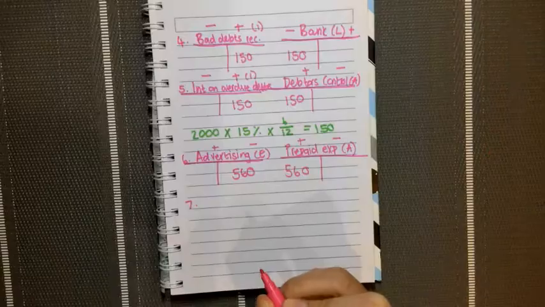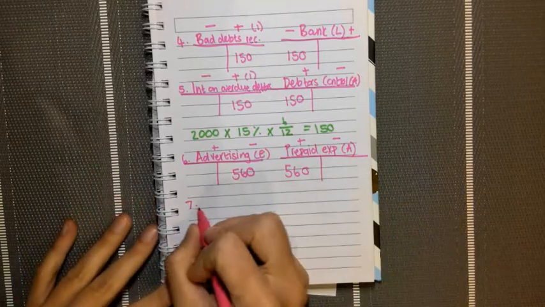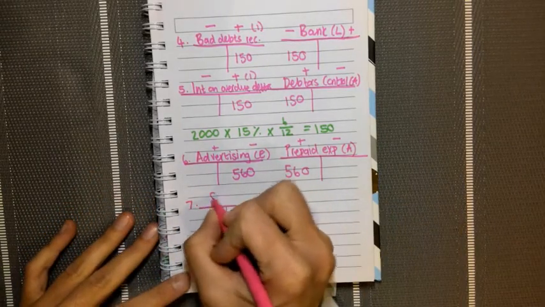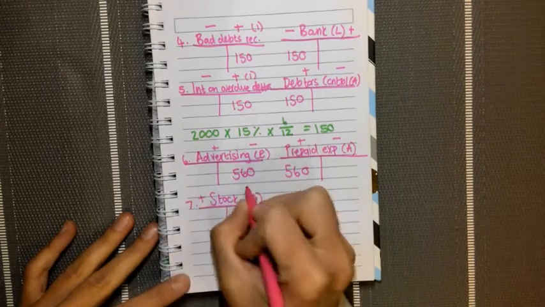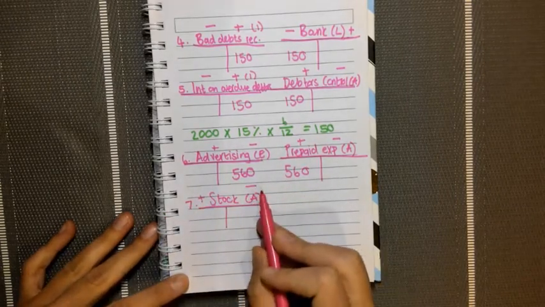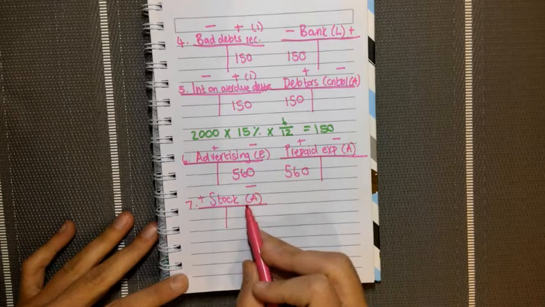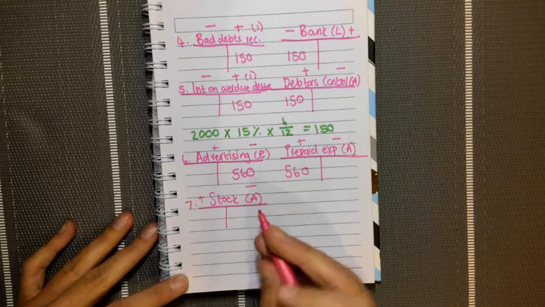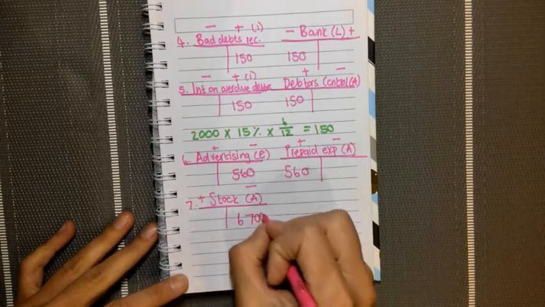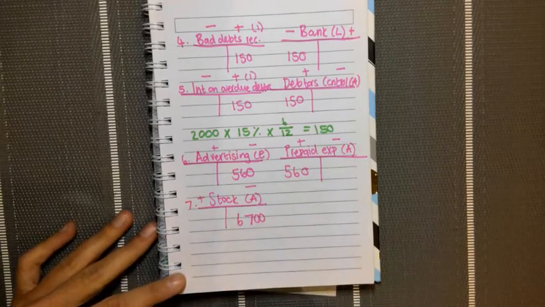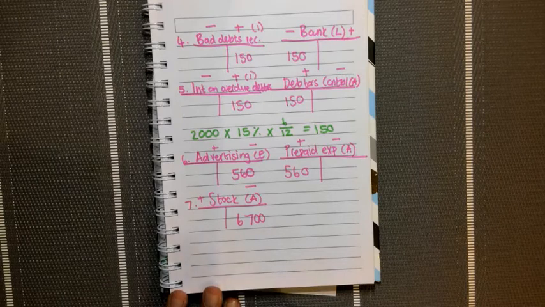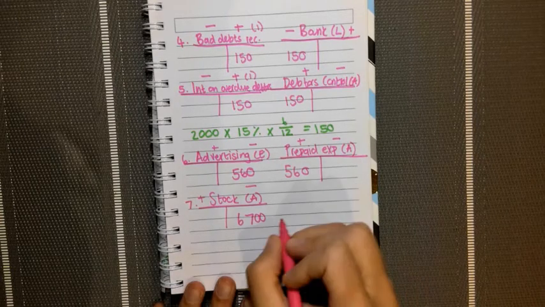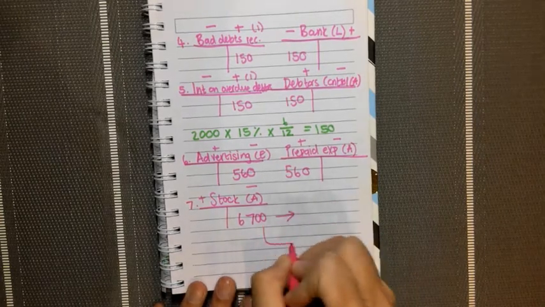Let's deal with the obvious account first, stock. If you look at stock, our stock got stolen. So we have to minus stock. And the amount of stock that was stolen was 6,700 Rand. One credit. However, we are going to split the debits because we know we are getting an insurance payout and we know that we have to write something off.